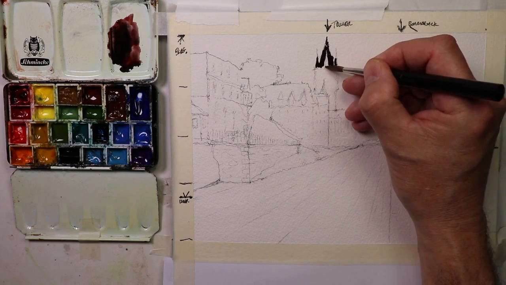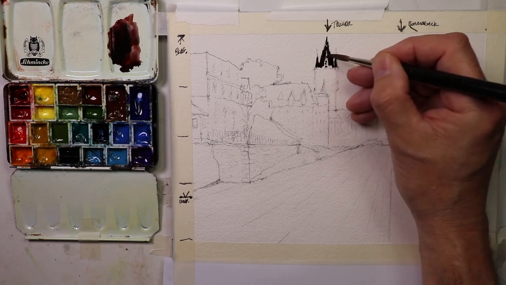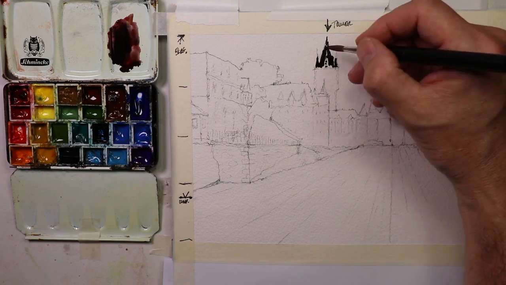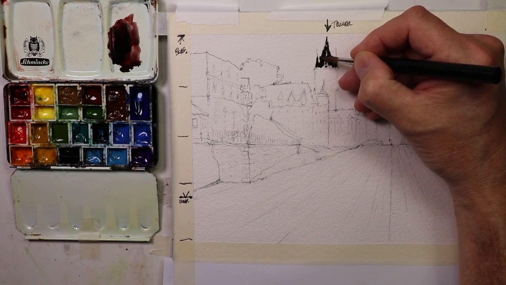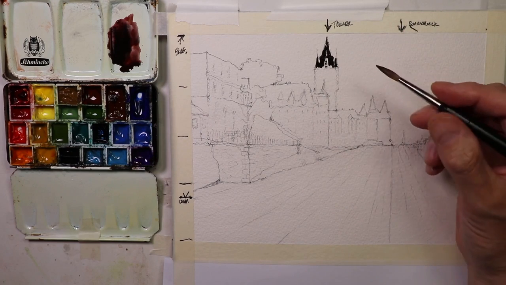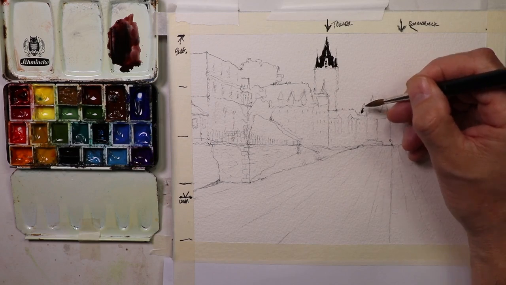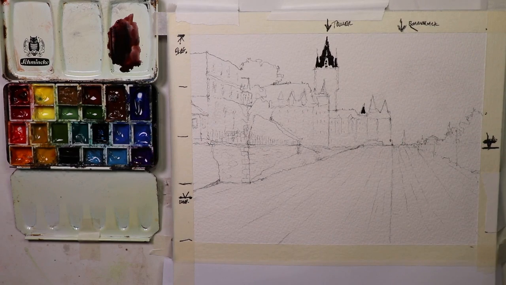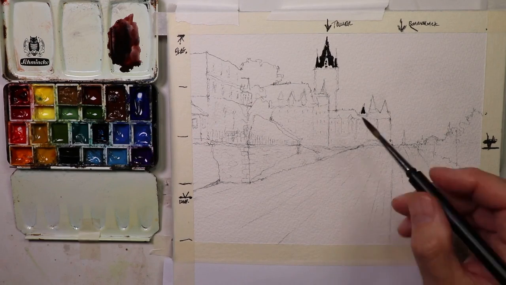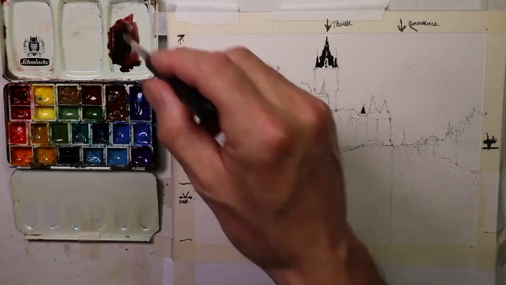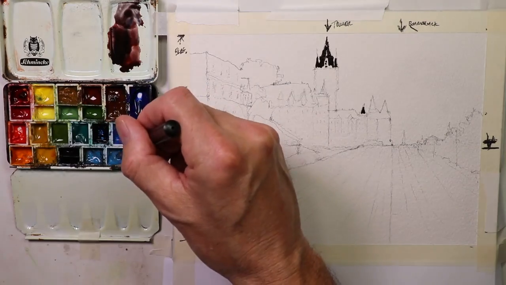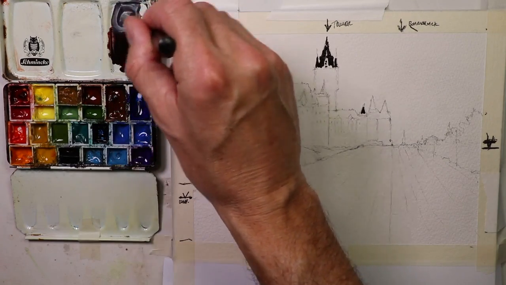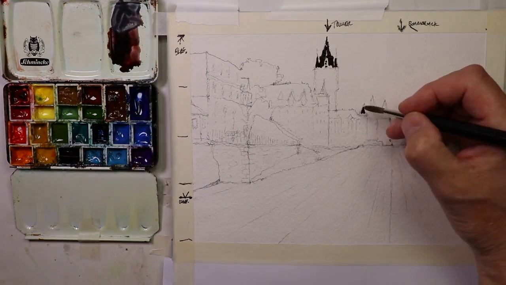And again, we're doing the darks here. And then I'll work my way over this way here. Here in the distance, it's a little lighter, a little cooler. I'll add a little bit of cerulean blue to that mixture.